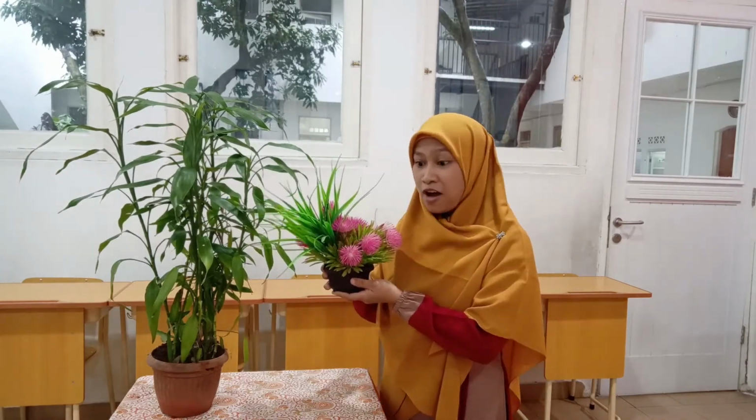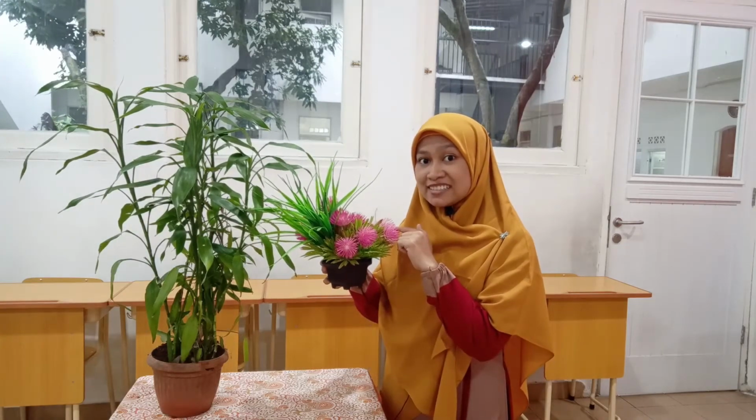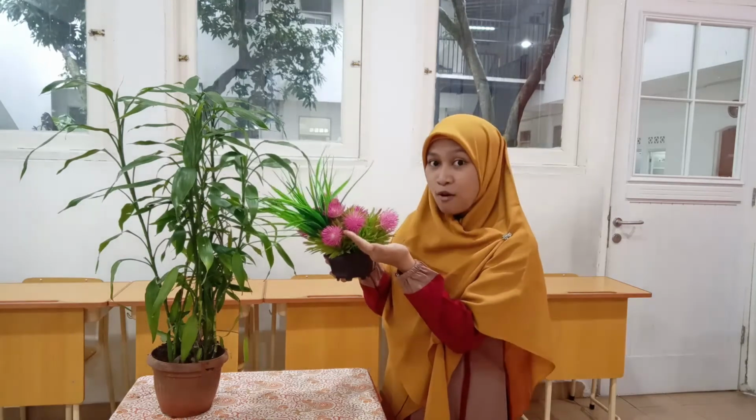So in this time, we are going to discuss more about some parts that we can see here about the plants. Now, I'm handling a plastic plant. What can you find here? As you can see, there are leaves for the green one and also flower for the pink one. Are they beautiful?